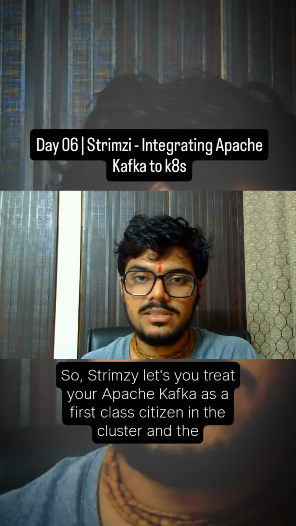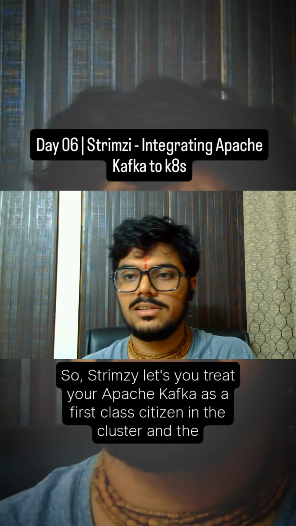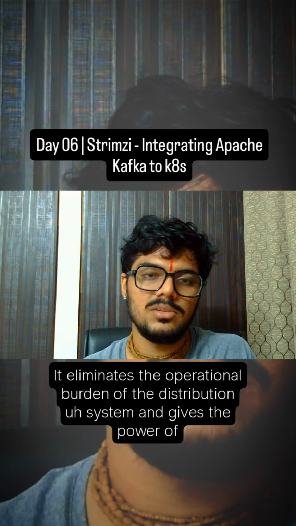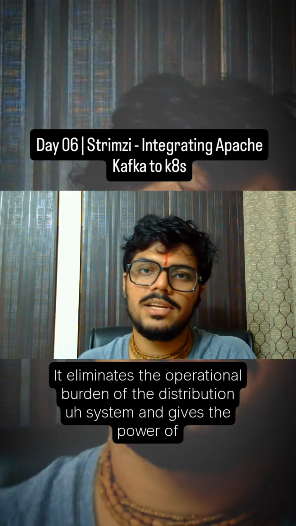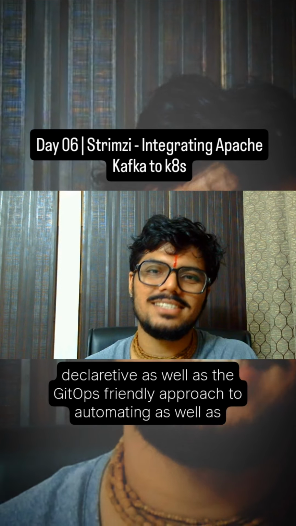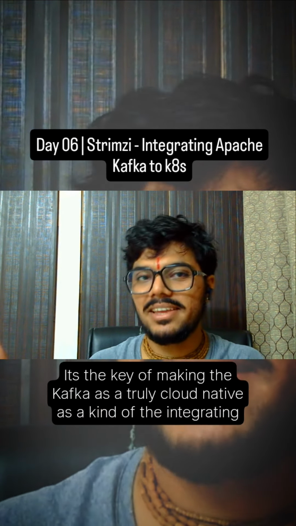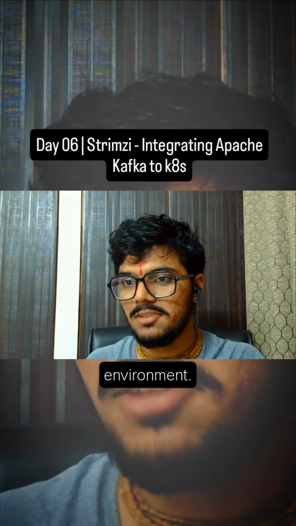So Strimzi lets you treat Apache Kafka as a first-class citizen in the Kubernetes environment. It eliminates the operational burden of the distributed system and gives you the power of a declarative, GitOps-friendly approach to automating and streamlining your data. This is the key to making Kafka a truly cloud native integration environment.